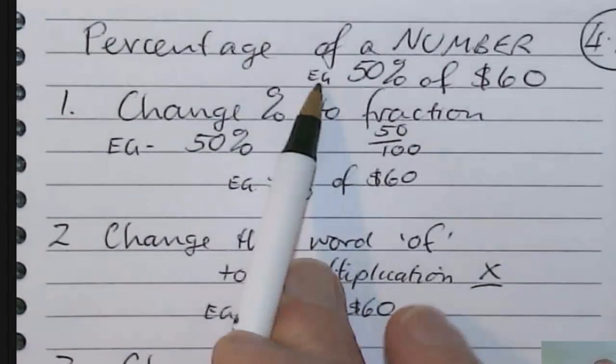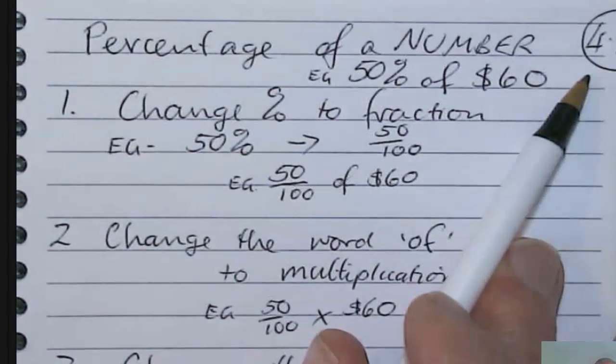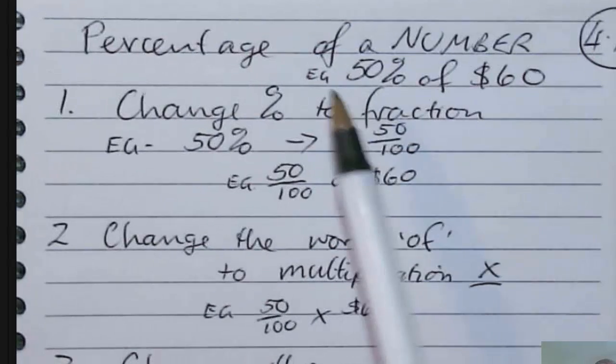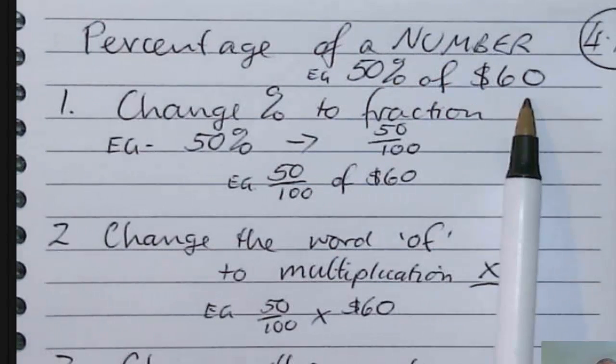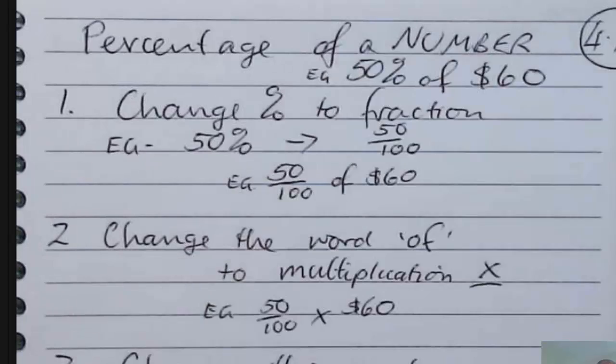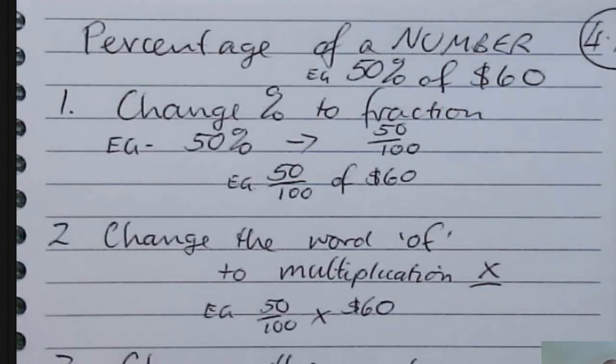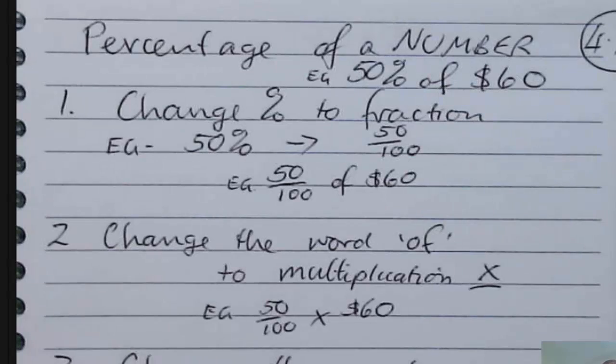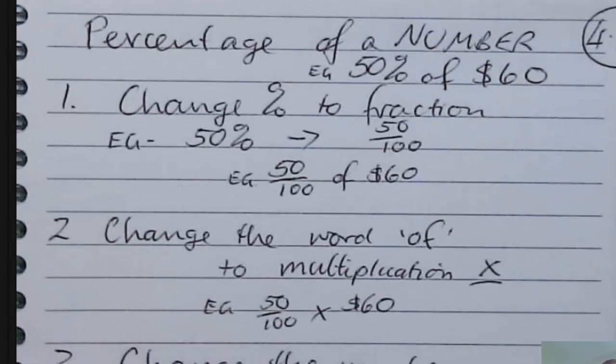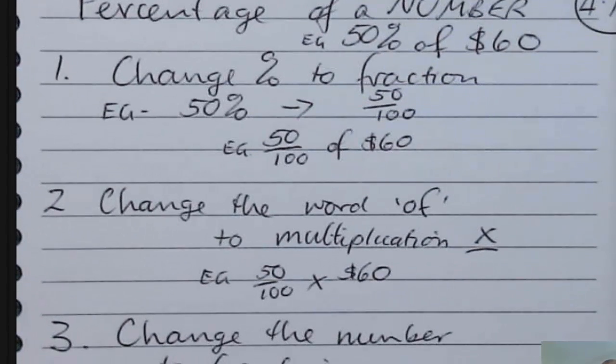So it's a heading about percentage of number, 4.10. Here's my little example here, 50% of $60. Lots of you will be able to do this by just working it out in your head. Well, 50%, that is half. That's fine to do in your head with things like 50%, 25%. Here we also need to practice putting it on paper, seeing the actual calculation. It's an important process to do, so we will have it on paper with you too.